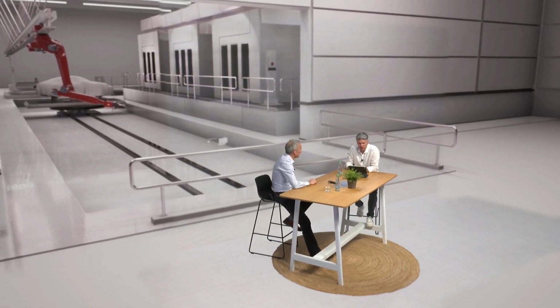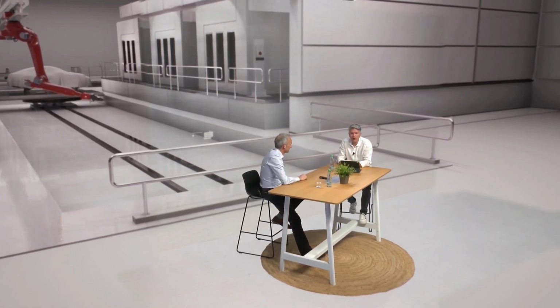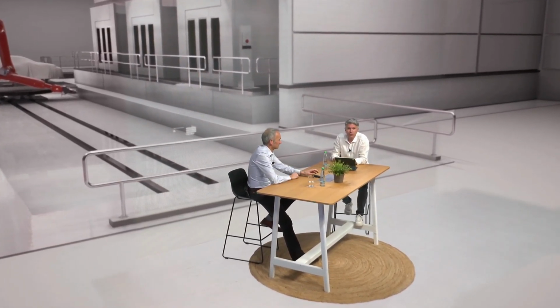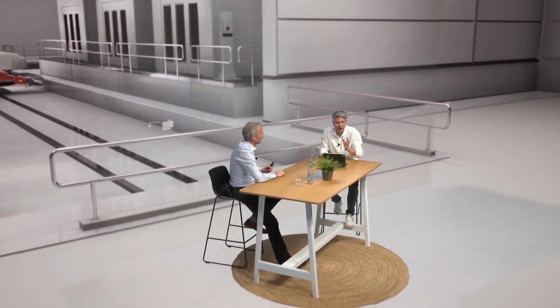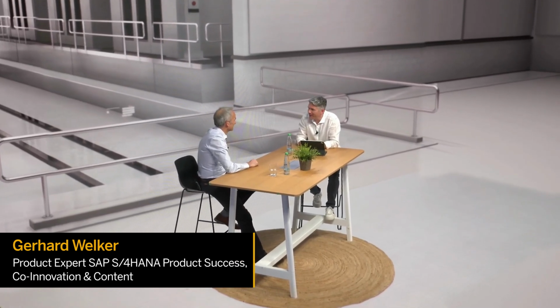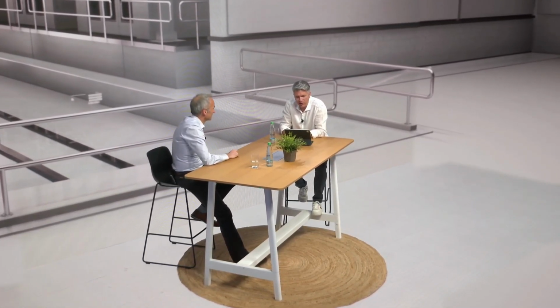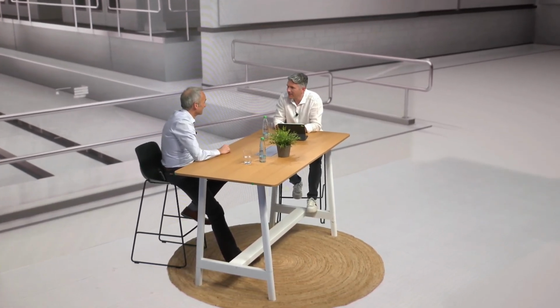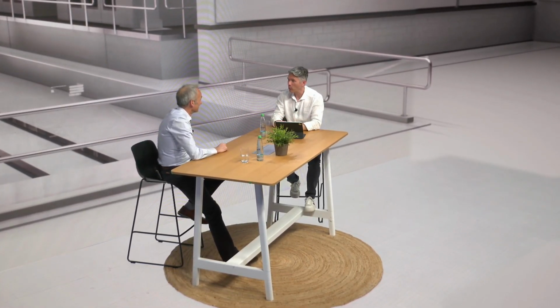Today we have a very special topic that came out of the SAP S/4HANA Cloud Release 2202 in the area of quality management. And I'm very happy that my colleague Gerhard Welker is with us today on stage to talk about the topic of FMEA. So the first question, Gerhard, is what is FMEA?